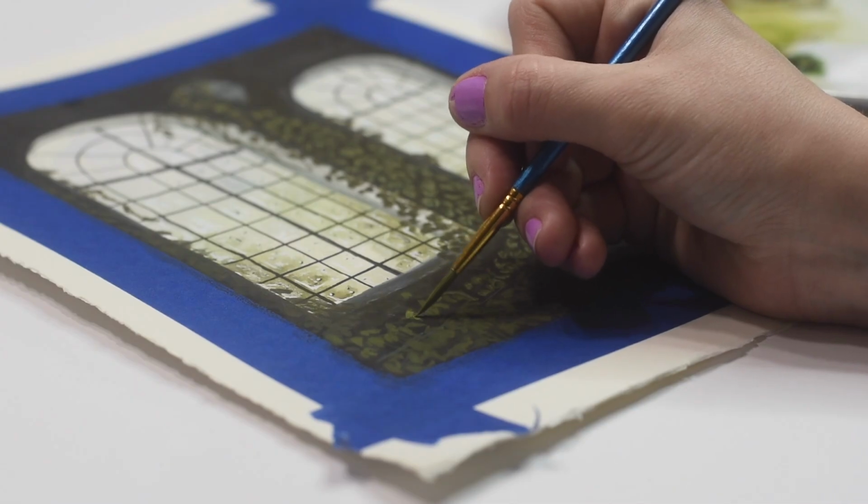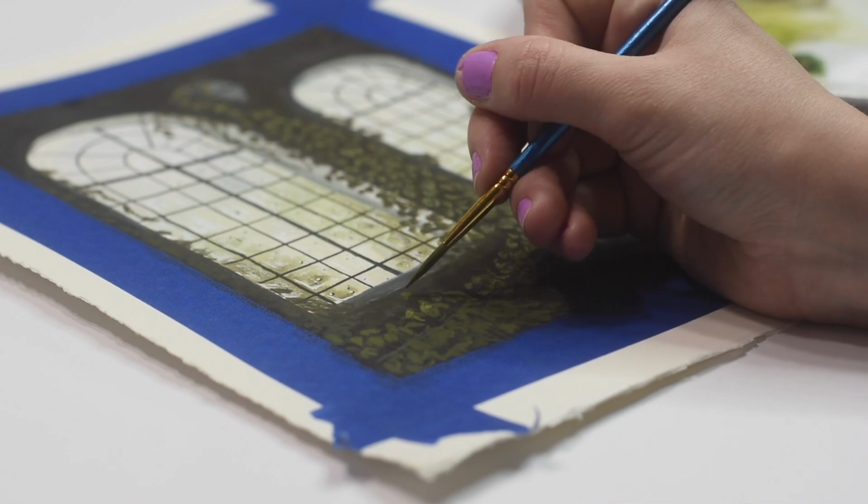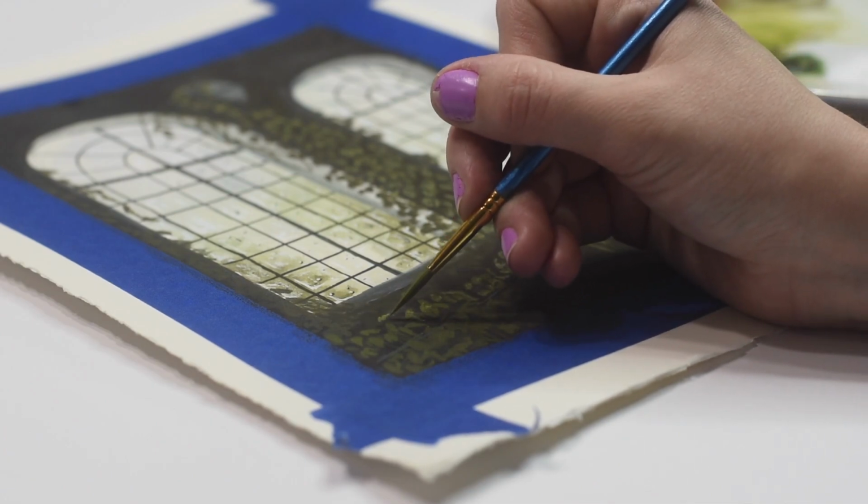I'm also not putting any highlights on the leaves that are hanging in front of the windows or the ones that are directly at the bottom.